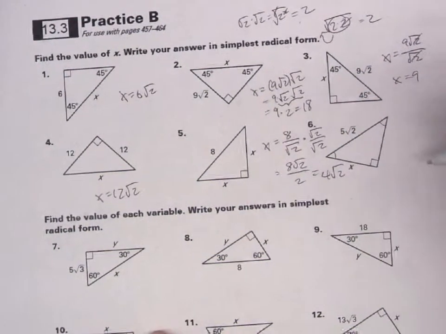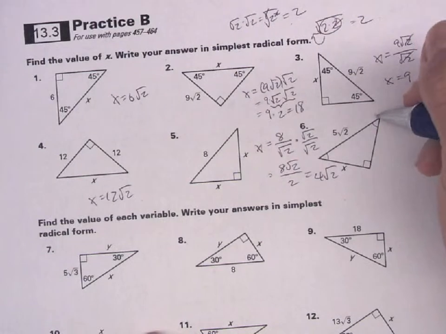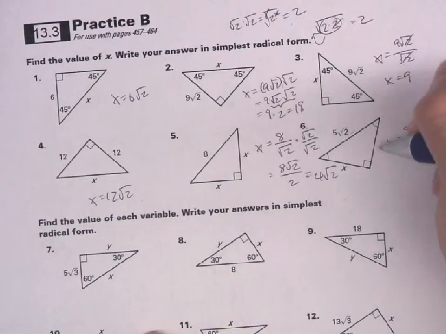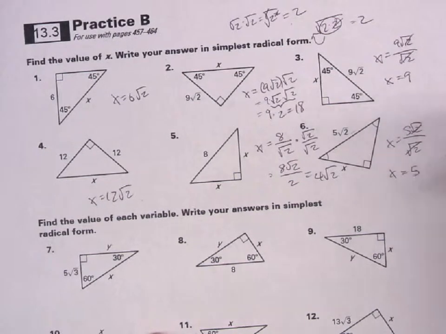Number 6. I'm given the hypotenuse. This is the hypotenuse. So basically, x equals 5 square root 2 divided by square root of 2, because you want to solve for one of the legs of the right triangle. The square roots of 2 cancel each other out. X is 5. Okay.